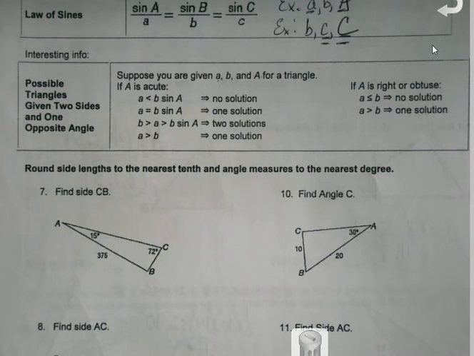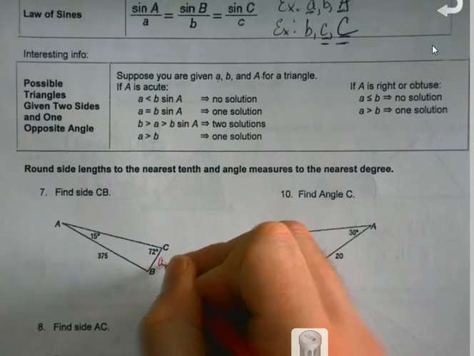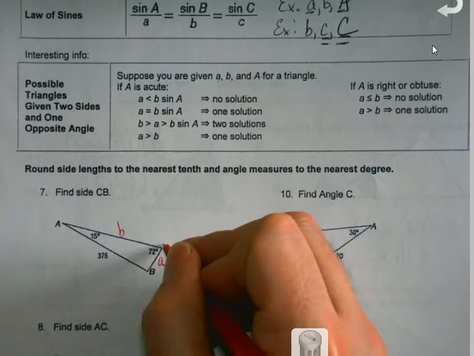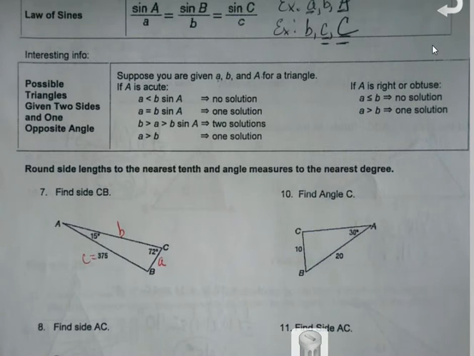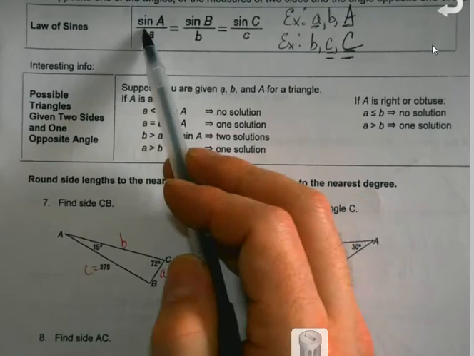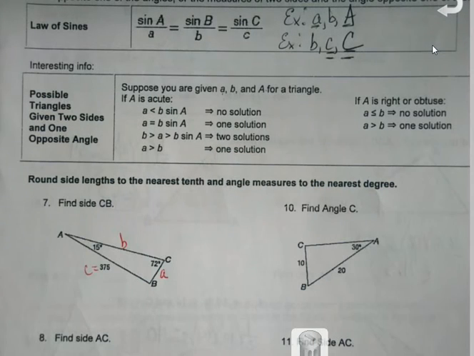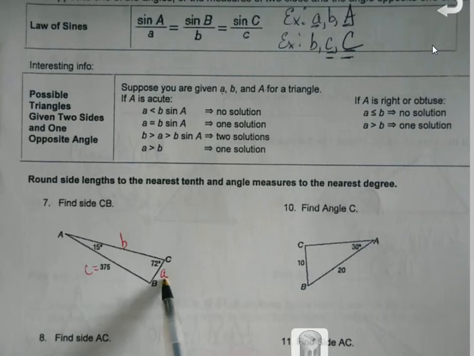What I normally do, again, everybody's different, I like to actually label my sides with those lowercase letters when I have the capitals, because then it lets me visually see what I would see in here. Like, what do I see here right now? Well, it says find side CB.